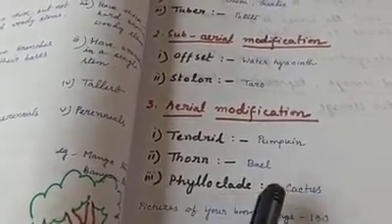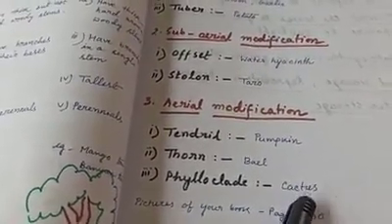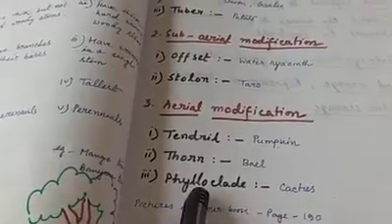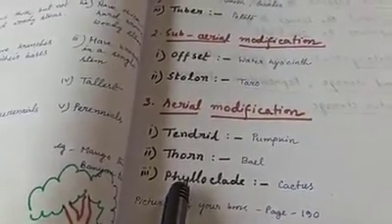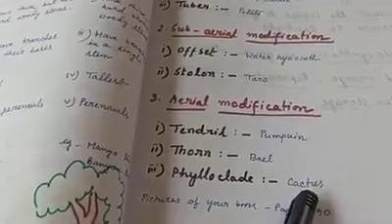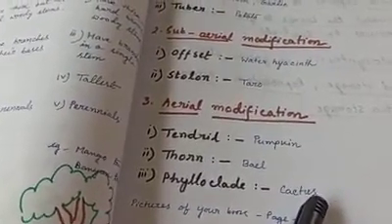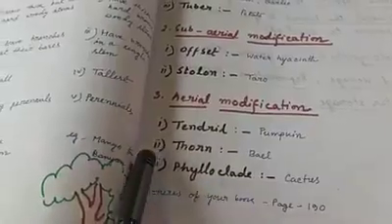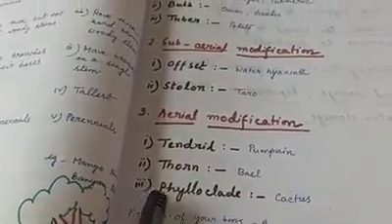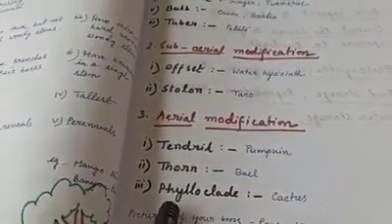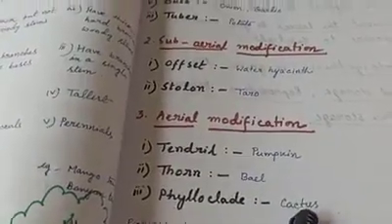And phylloclade of the cactus plant reduces transpiration and acts as a water storing organ in the cactus plant, as part of its desert adaptation. So tendril, thorn and phylloclade are the modified stems found in the aerial region.